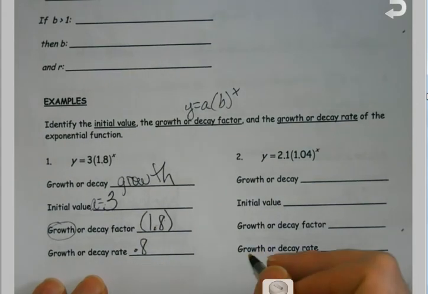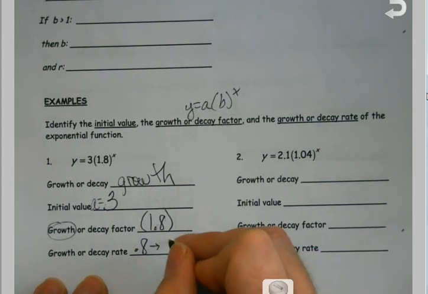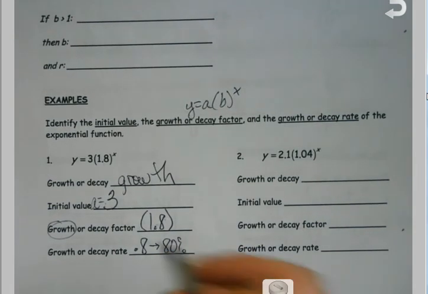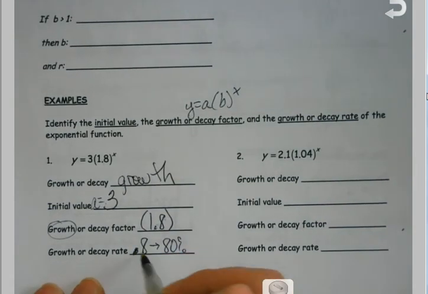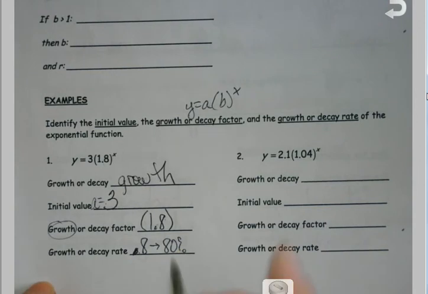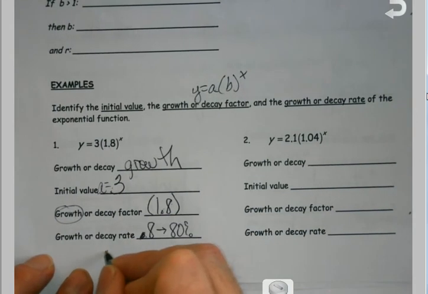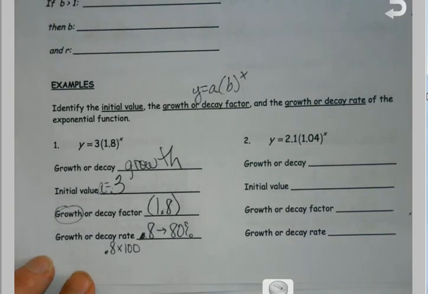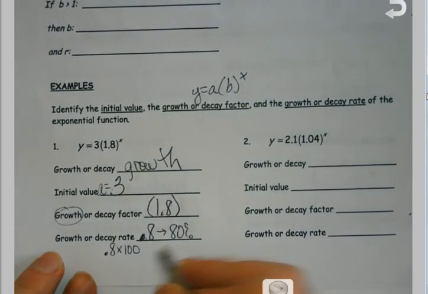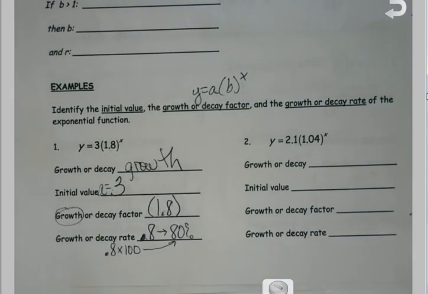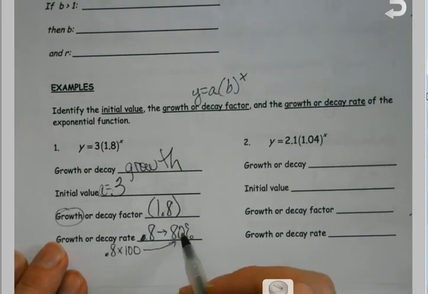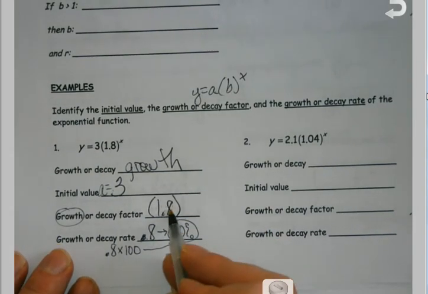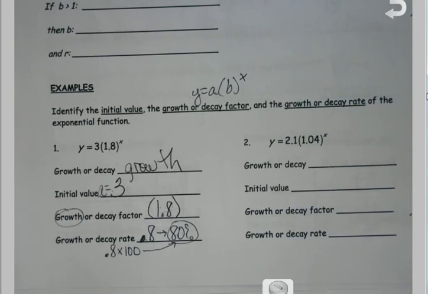It's 0.8, which is 80%. And if you don't know right away that 0.8 is actually 80%, here's how you can do it in the calculator. You can take any decimal and times it by 100, and that will give you the percentage. But I do have to know the difference between these, what my factor is versus what the actual rate is. The rate's only the part after the 1.